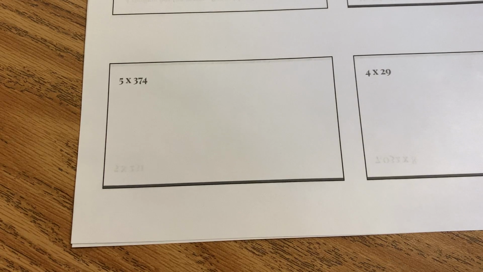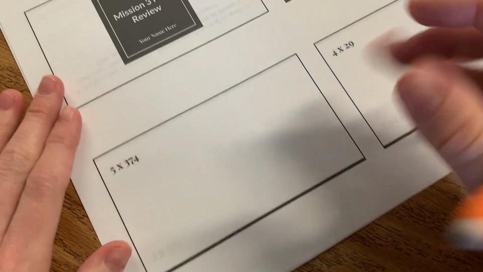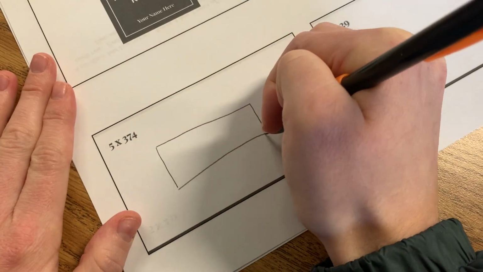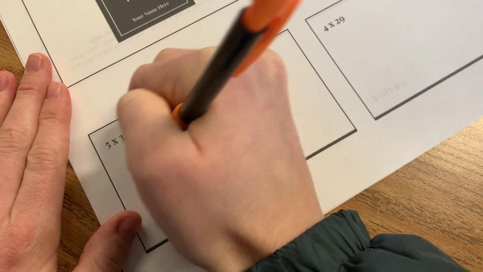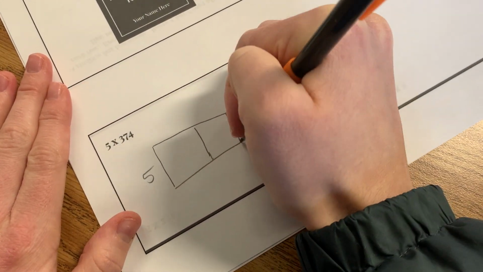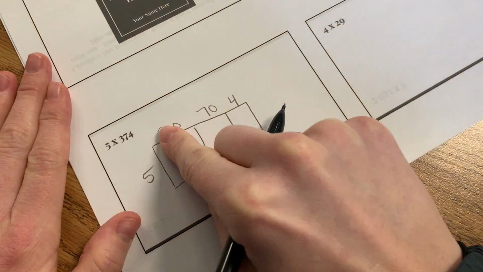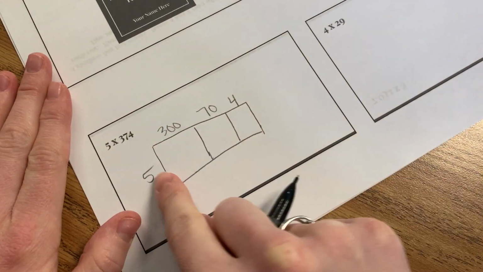5 times 374, you can use an area model or any other method that works for you. All right, I'm gonna go ahead and demonstrate this with an area model. So I have 5, 300s, 70, and 4. So I'm gonna take each of these and I'm gonna multiply it and then add all these numbers together.